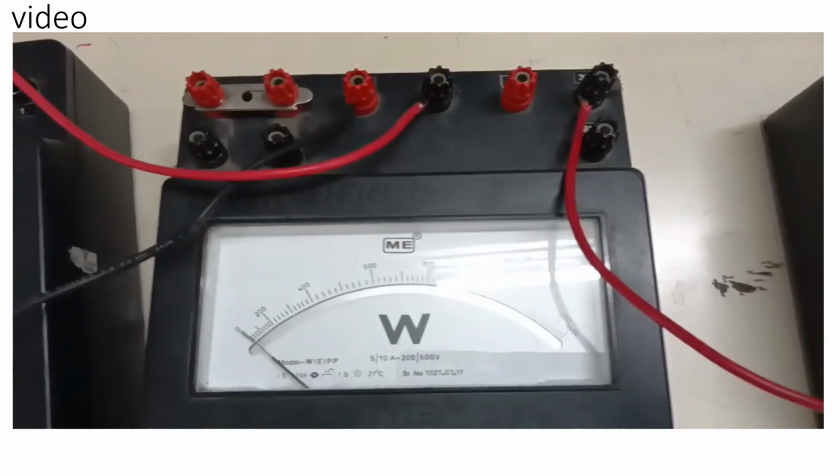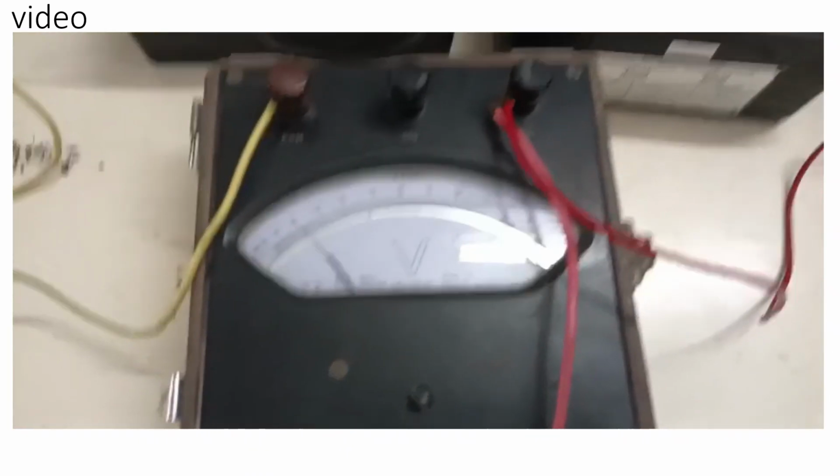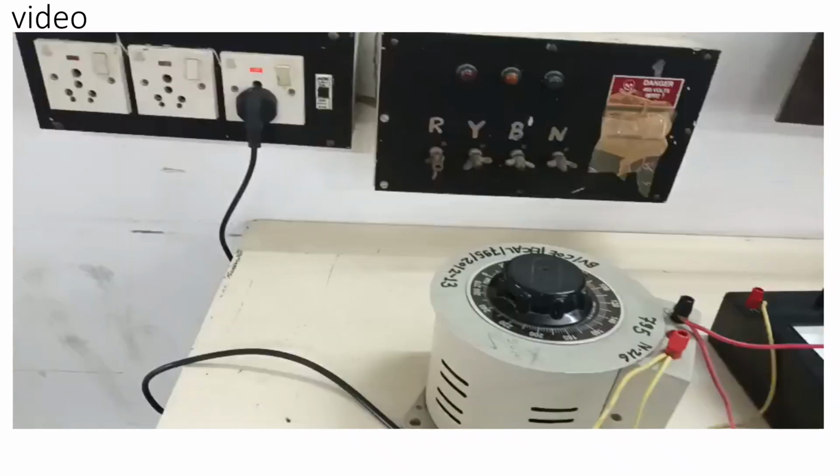The wattmeter will measure the sending end power. I have connected the 0 to 1 ampere range because we'll provide the voltage up to 1 ampere current, and this is the voltmeter for measurement of the AC voltage. So I think now from this video you might get the idea about the connection.